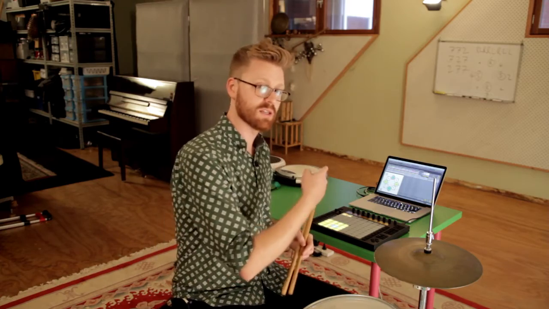As I mentioned before, these beats can be played on a range of controllers, including keyboards. Check this out.